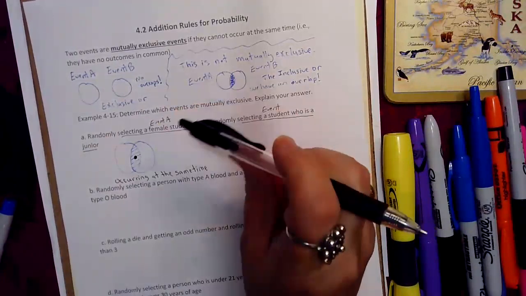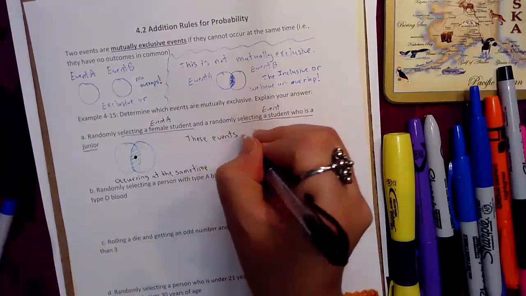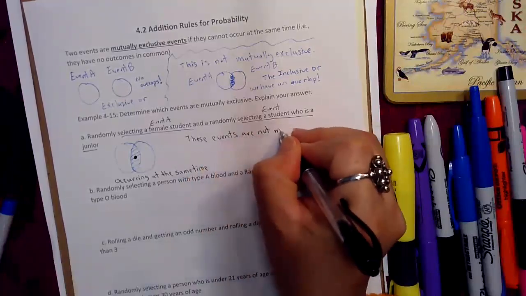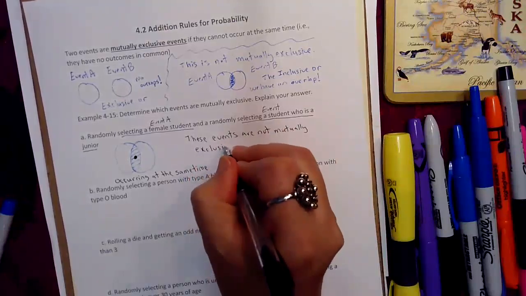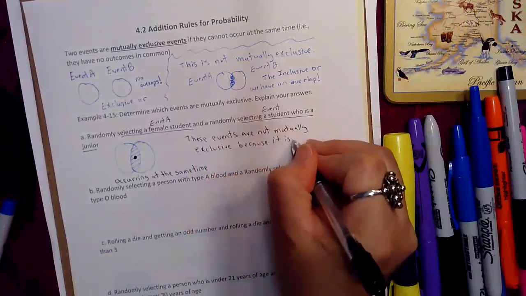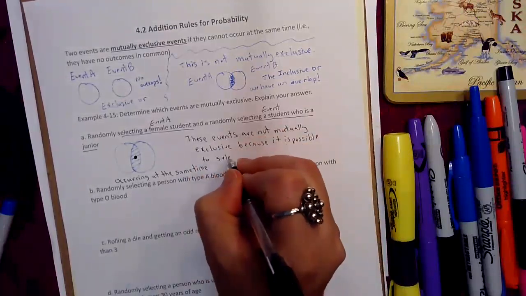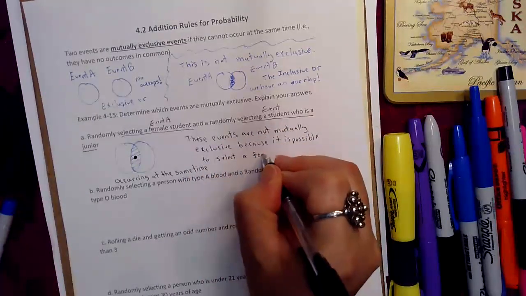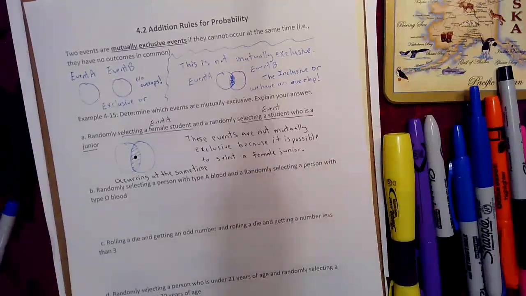There's an overlap. Okay, so I'm writing this comment here: these events are not mutually exclusive because it is possible to select a female junior.